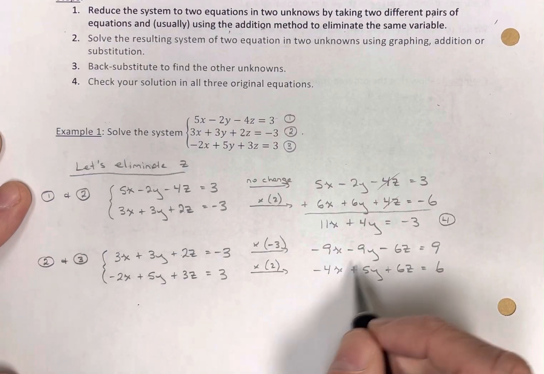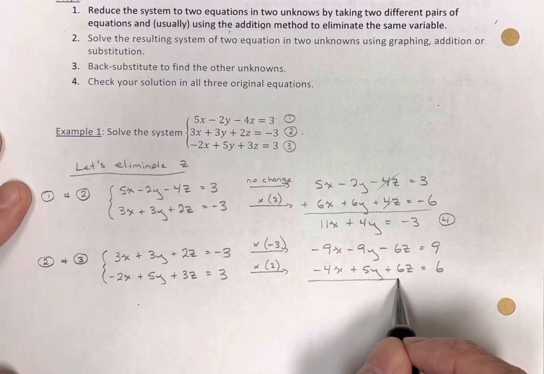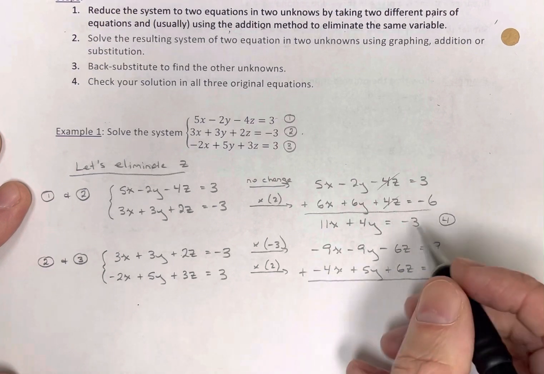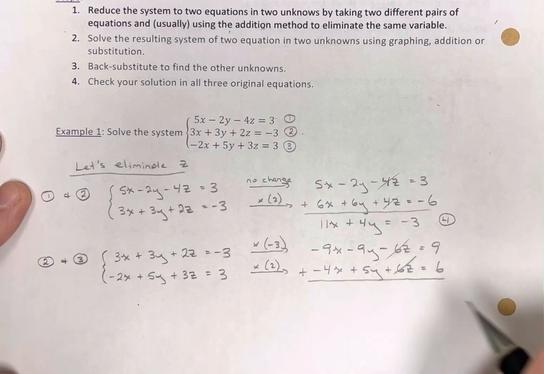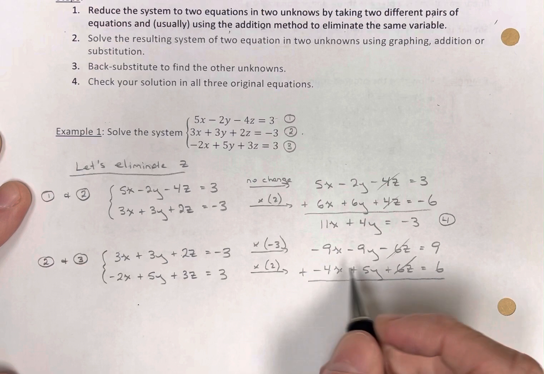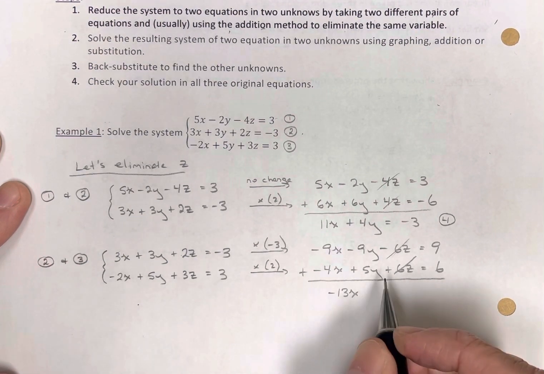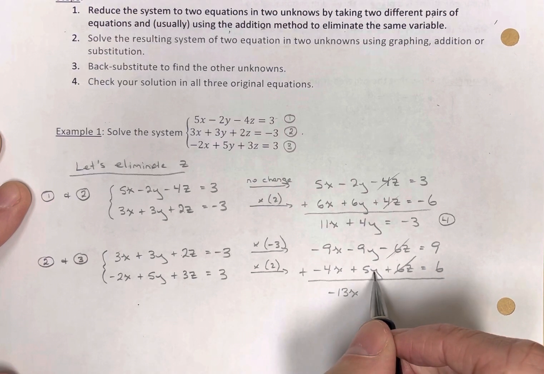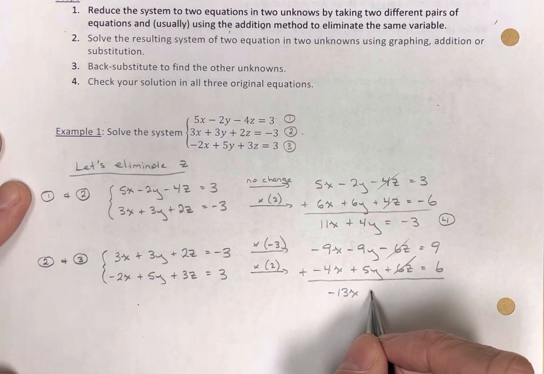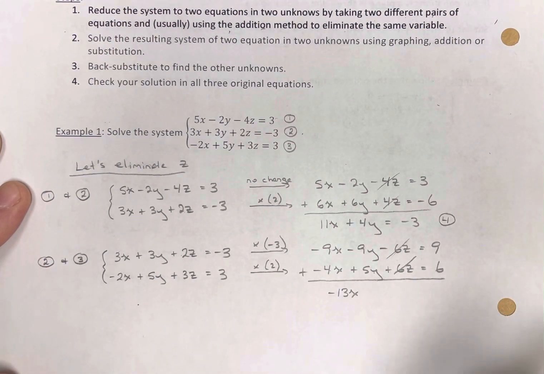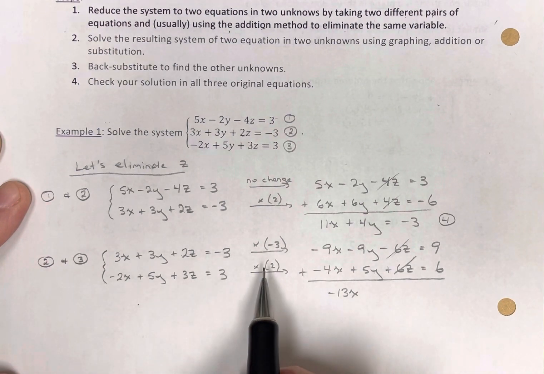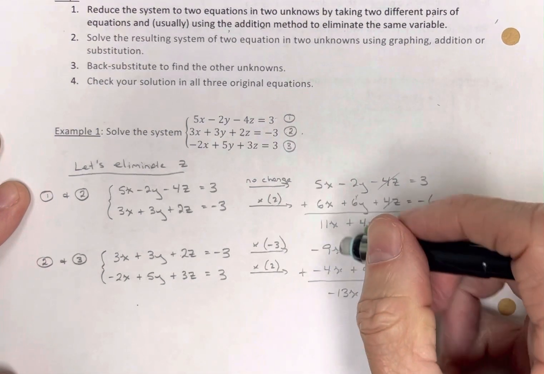So the goal, when I add, was to eliminate z, and there we have z's as opposites. Negative 9x and negative 4x is negative 13x. Negative 9y and 5y is just a, whoops, I goofed. I knew it. Good thing I did this beforehand. 2 times 5 is 10.